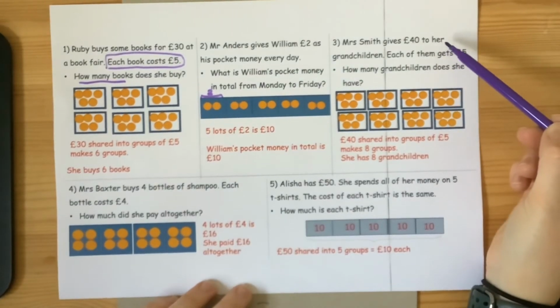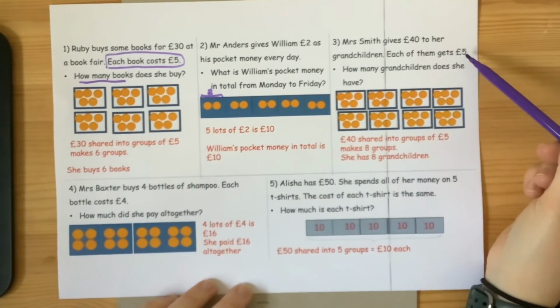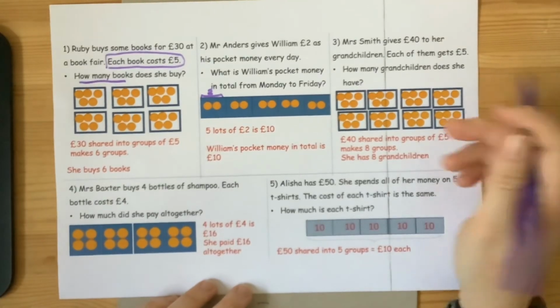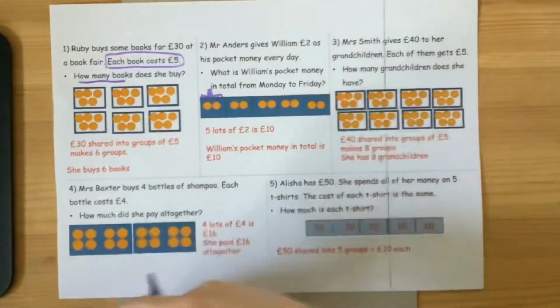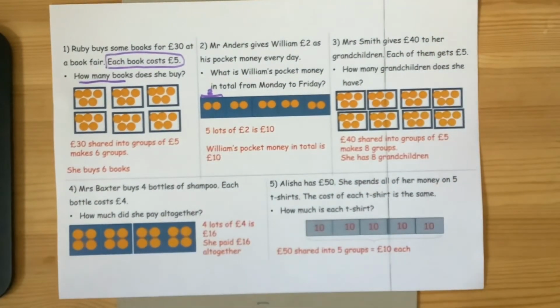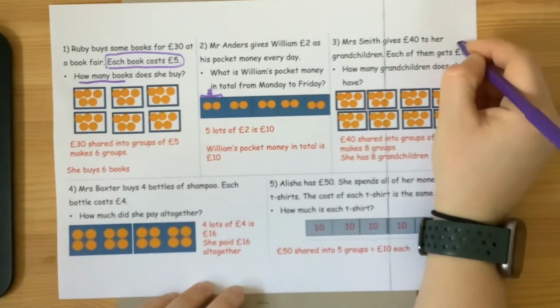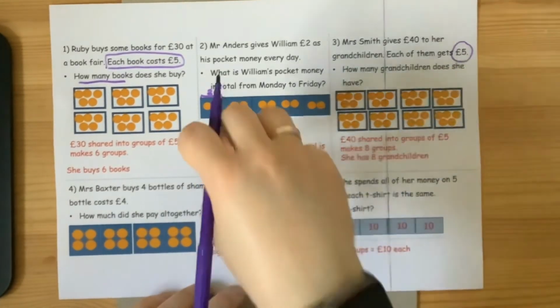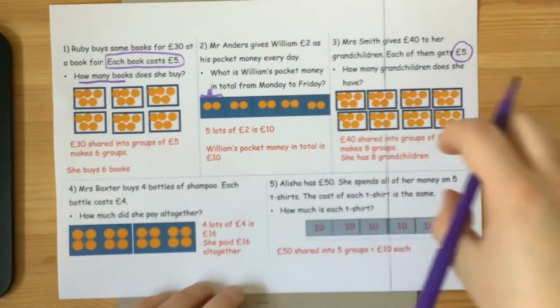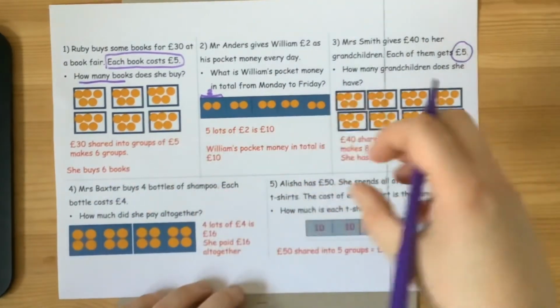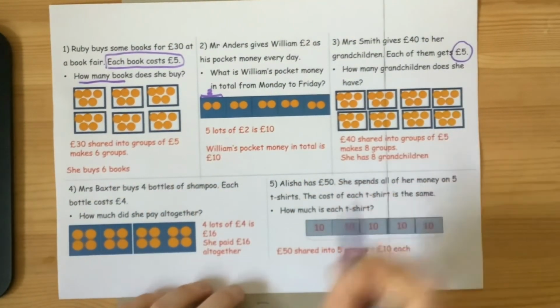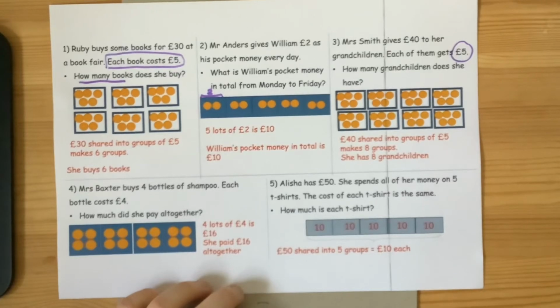Mrs. Smith gives £40 to her grandchildren. Each of them gets £5. How many grandchildren? Now this is the same as the book one. We don't know how many grandchildren there are, so we can't share our 40 into groups because we don't know how many groups we've got. But we do know that each child gets £5. So again, we can build groups of 5 until we've run out of all 40 coins. And if I share 40 coins into groups of 5, I end up with 8 groups, and that means she had 8 grandchildren.